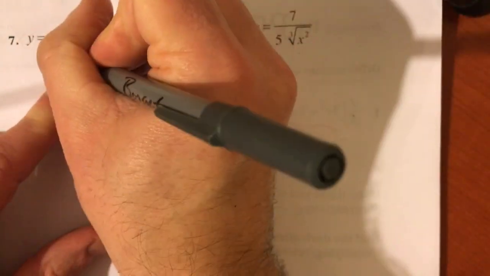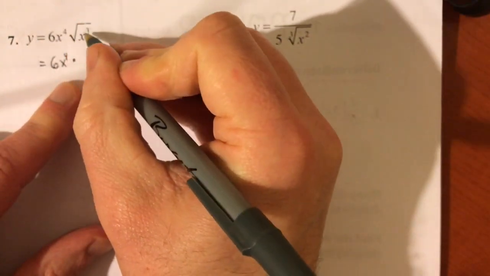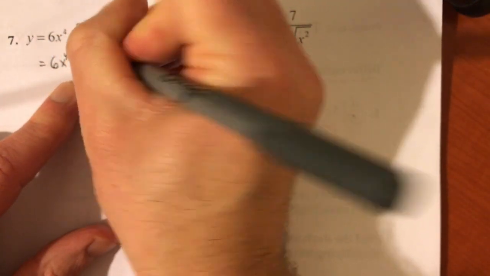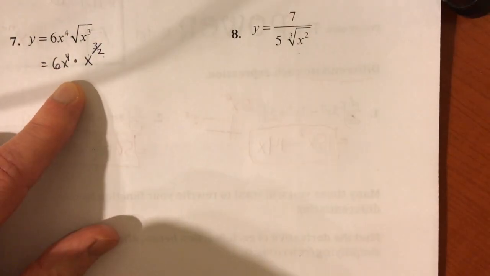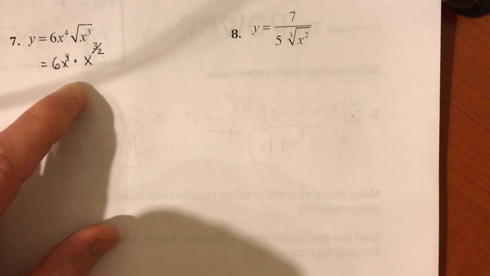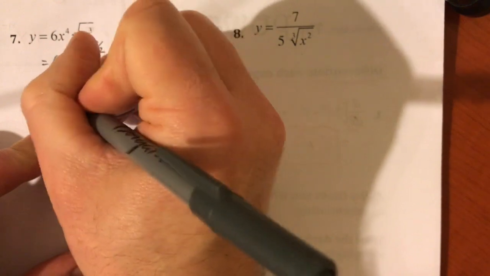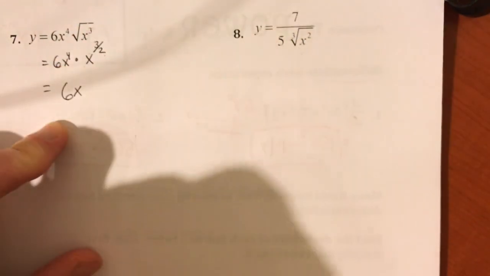That's 6x to the 4th times the square root of x cubed. Well, that's x to the 3/2, right? That square root is really a root 2, so denominator 2. And this, I cannot take the derivative of with the power rule. I need to put those together. So that is 6 times 1 is 6. X to the 4th times x to the 3/2.